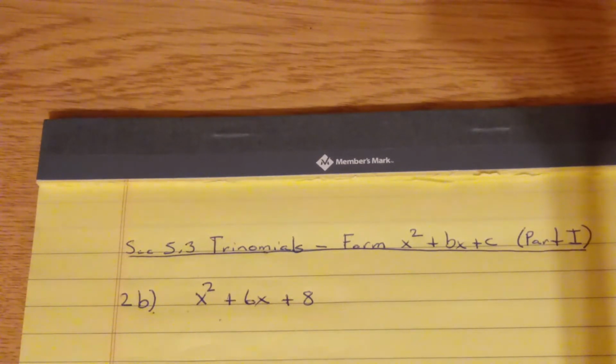And there are 3 types of trinomials. Today we're only doing the basics. Sections 5.4 and 5.5 cover the other 2 types of trinomials, but those are optional for our course. If we have time, I'll go ahead and make videos for those 2 as well. But for right now, that's all we need, up to section 5.3.